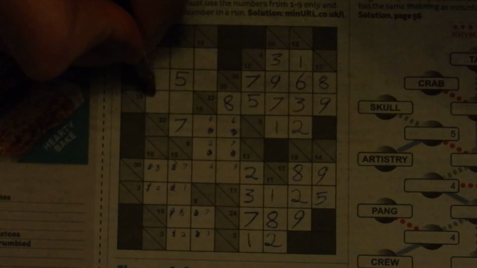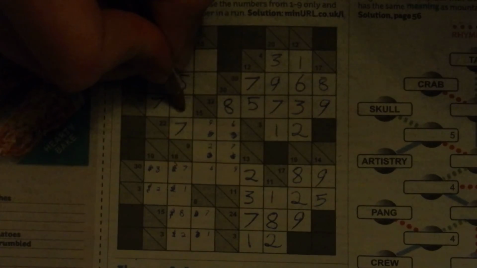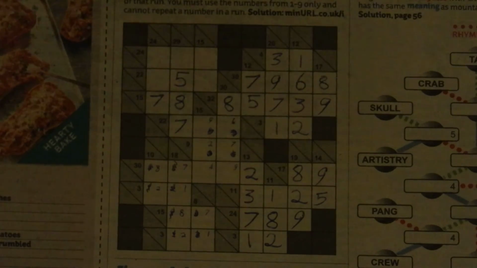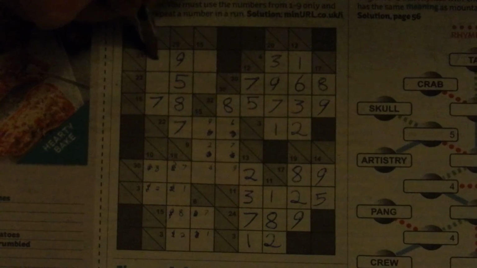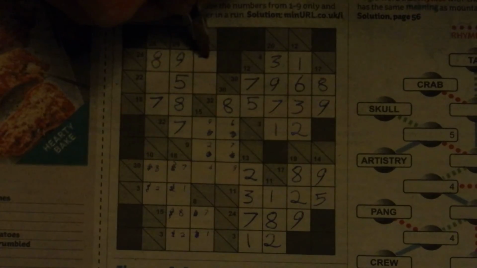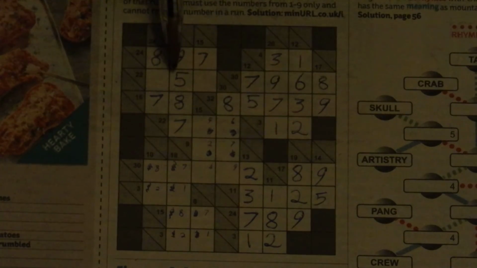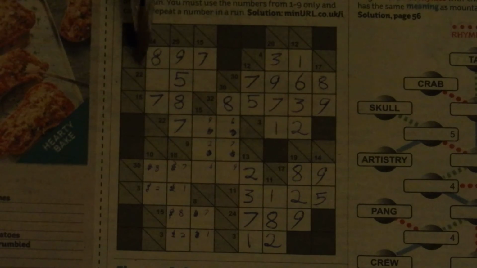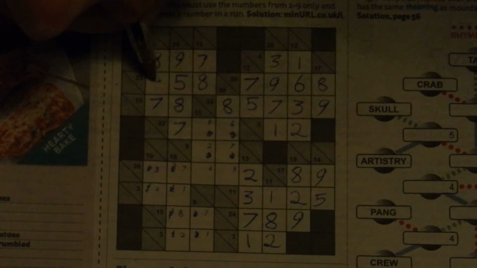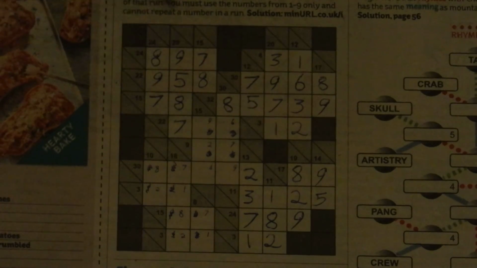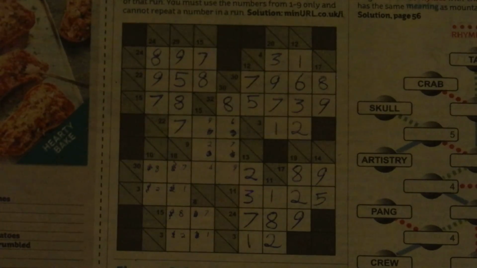The lowest available numbers are 7 and 8, making 15. So there's the 9 for this one. We've got a 7 and 9, that only leaves 8 to go there. So 7 goes there. 5, 17, there must be 8 and 9, so like that, completes the 7, 8, 9 there, and 7 and 8 make 15. Yay!